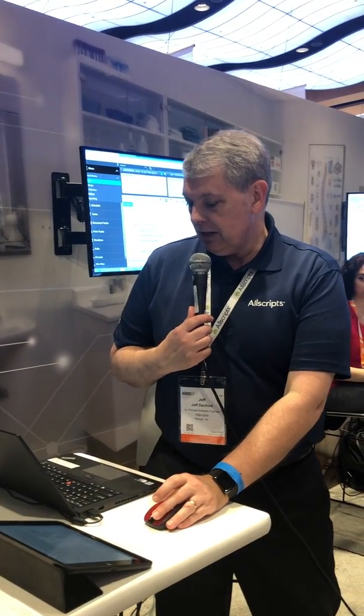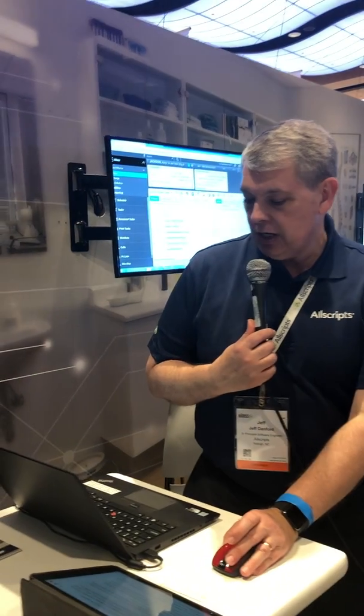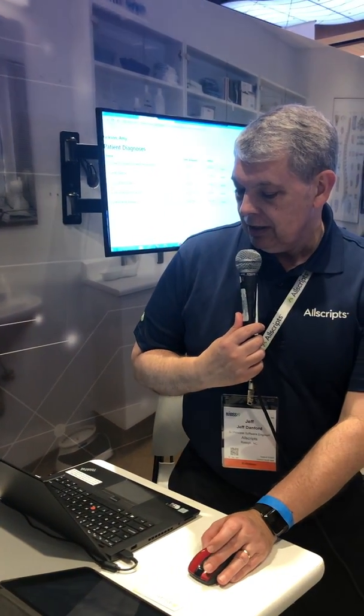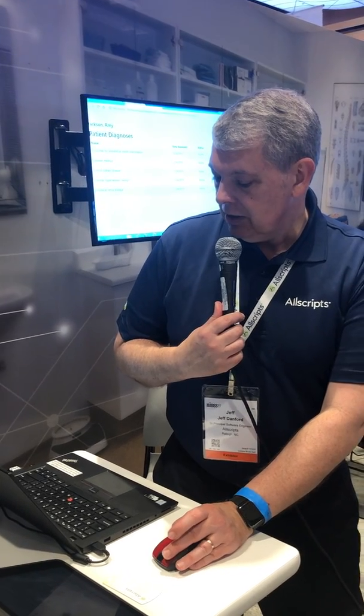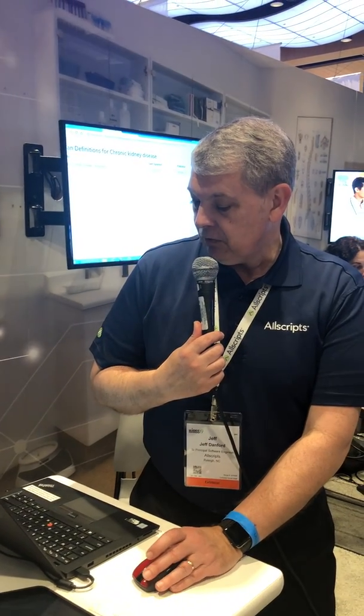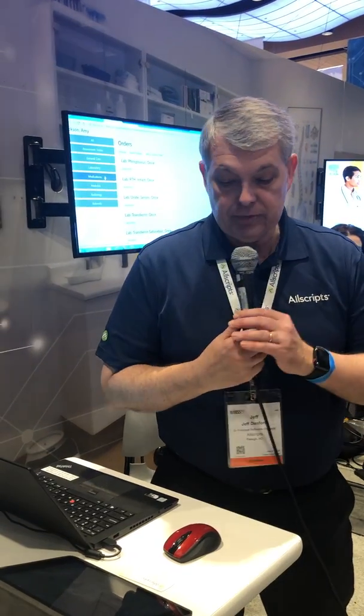So let's go ahead and load that up. Here is, as you can see, her record in the EHR, and she has kidney disease. We're going to launch the application. And again, we've got her problem list. We're going to select kidney disease. And here we have a plan template for treating her condition. We load that, and here we have a set of orders.